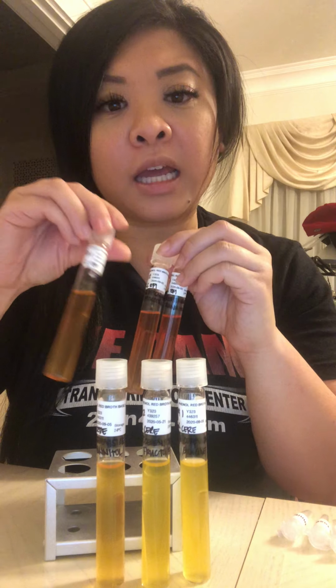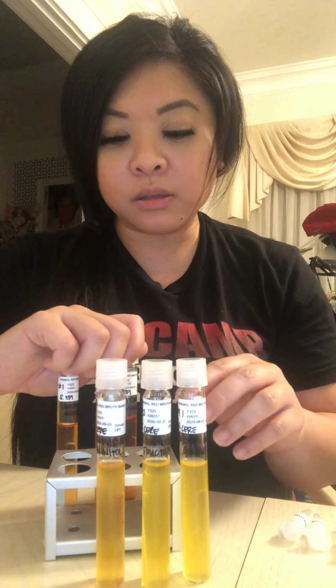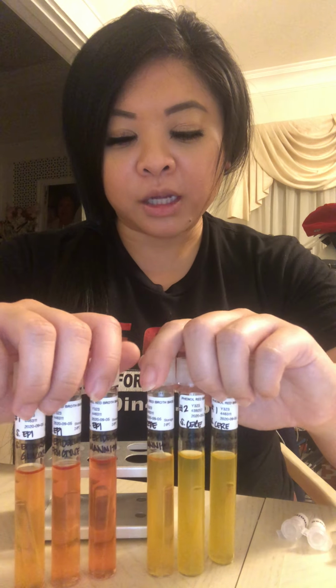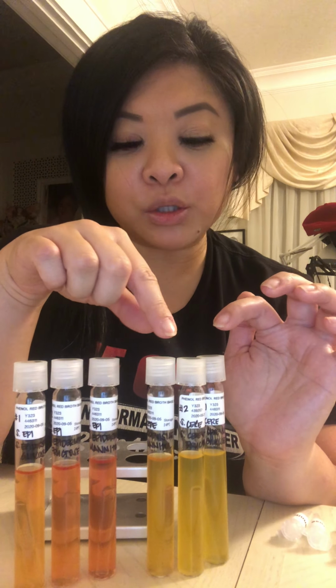I will say that I had quite a bit of difficulty with transferring the powders into the vials. So there may be a bit of error on my end, but I'm gonna go according to my results. And according to my results, my glucose, fructose, and my mannitol on my S. cerevisiae are yellow, so they're fermenters with gas production.